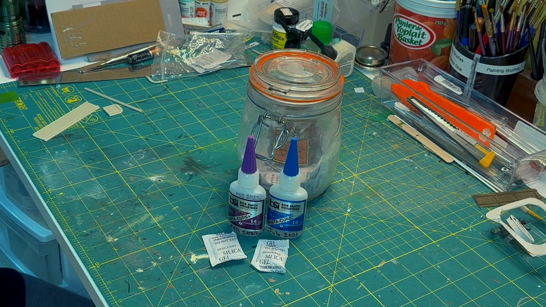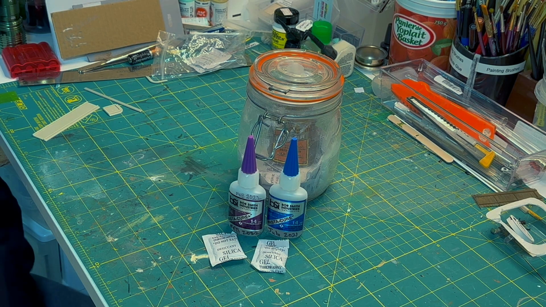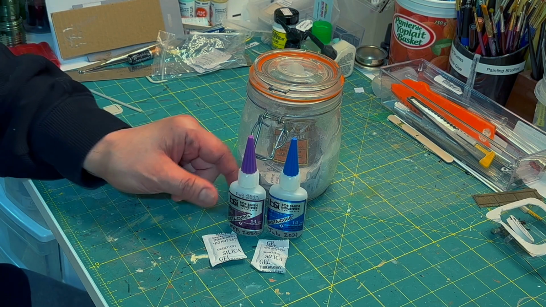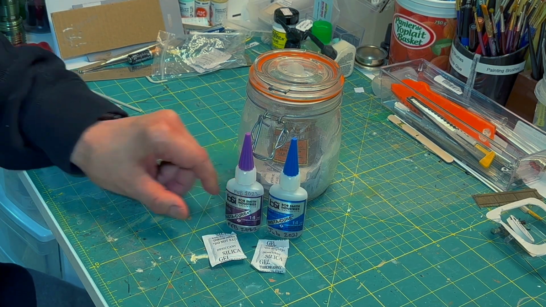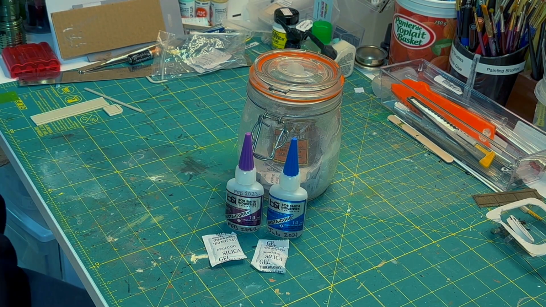Here's a modeling tip for those who use super glue, also known as cyanoacrylate or CA. Especially if you have a bottle of CA and you just leave it on your workbench, you will notice over time that it gets thicker and thicker and hardened, and then you've got to throw it away. Now, why does this happen? That's because moisture causes the CA to cure, that is, become thicker and harden.